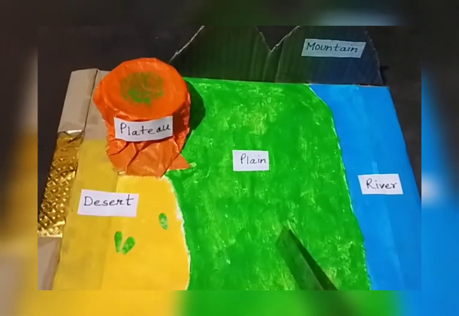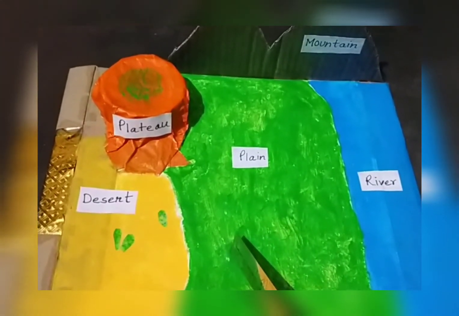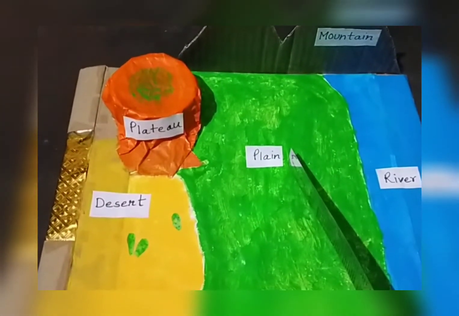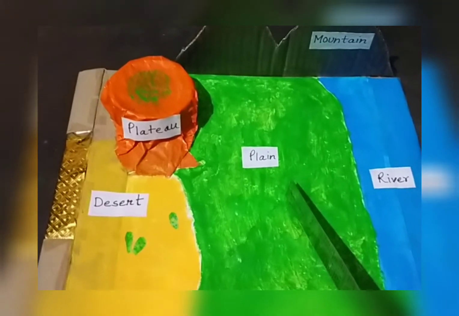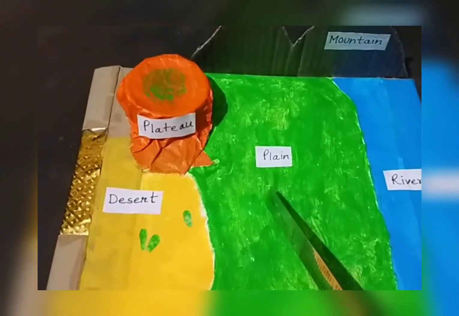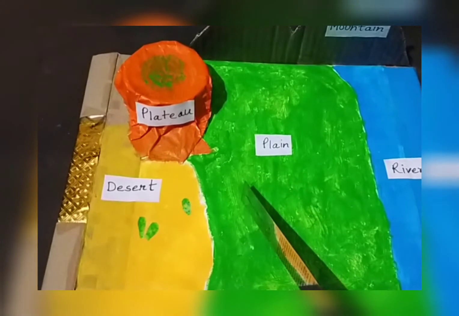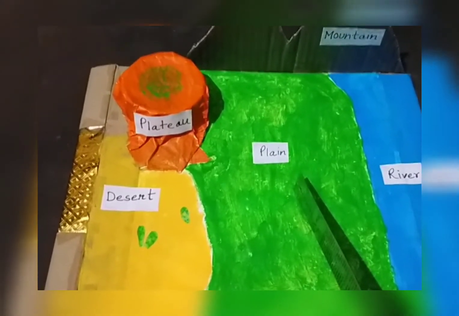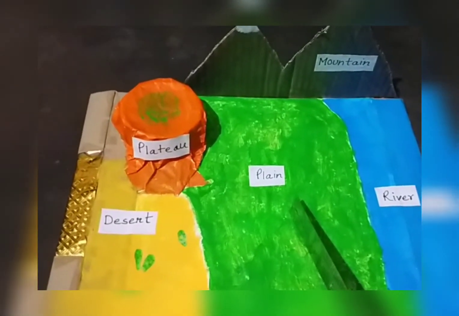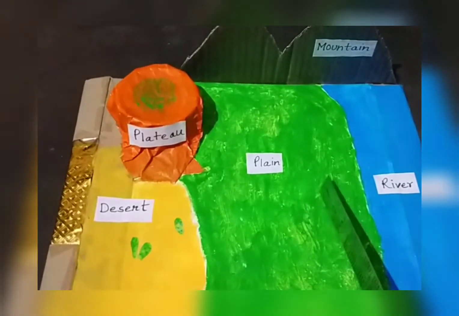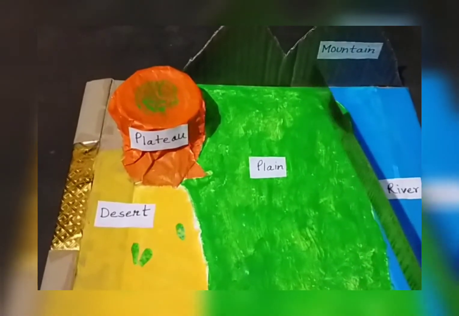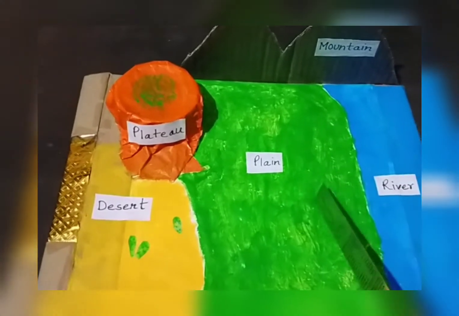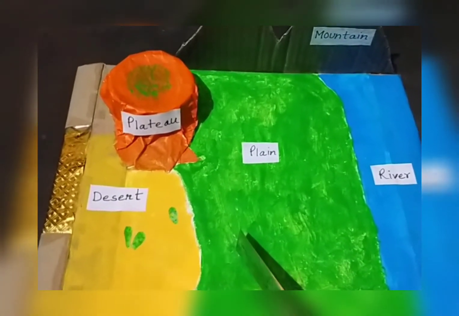Next we have plains and rivers. See, plains are lowlands which cover thousands of kilometers. They are mostly flatlands, okay, without much difference in height. They are found normally in continents and near water bodies like rivers. Lots of people live in plains, more than on mountains and plateaus. Lots of towns and cities are also located in the plains.